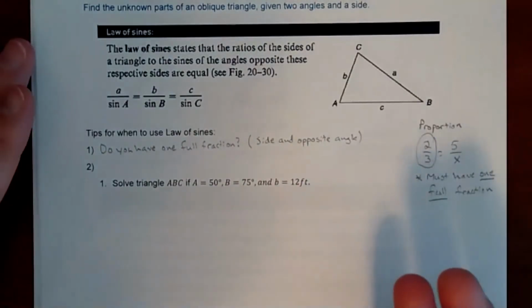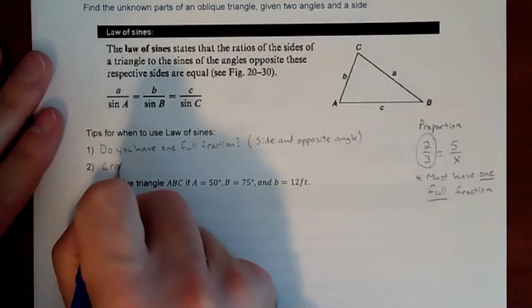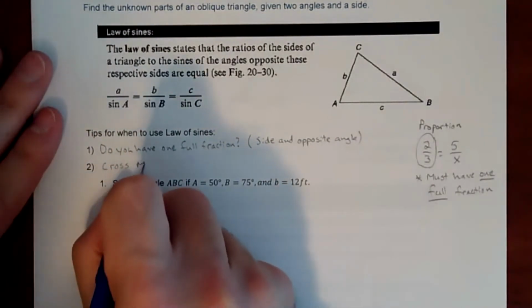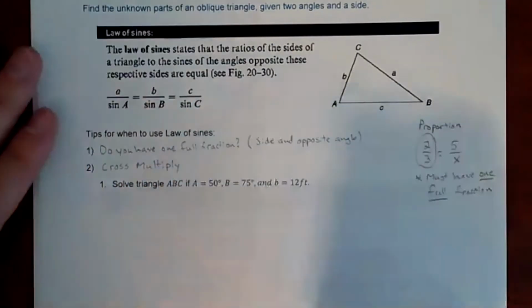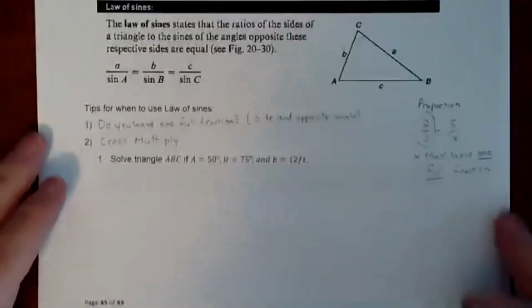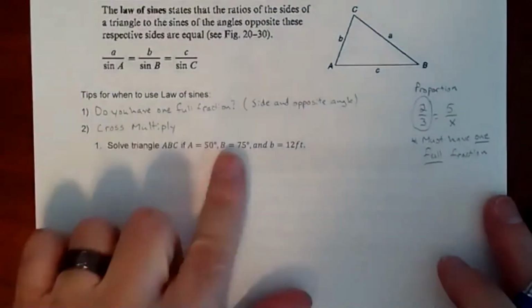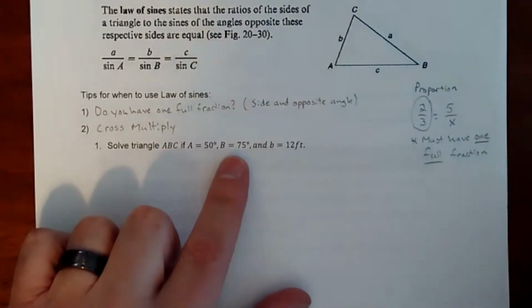Okay, and then basically the process after that is once you set it up, you're going to cross multiply and solve. That's it. Okay. So biggest thing is you're going to be given information, but probably no picture. So you got to draw a picture.